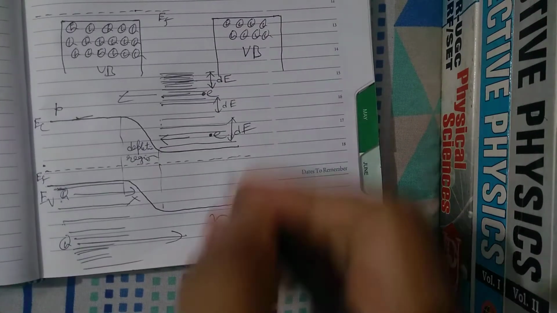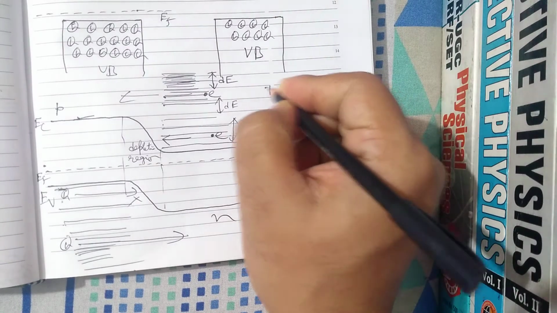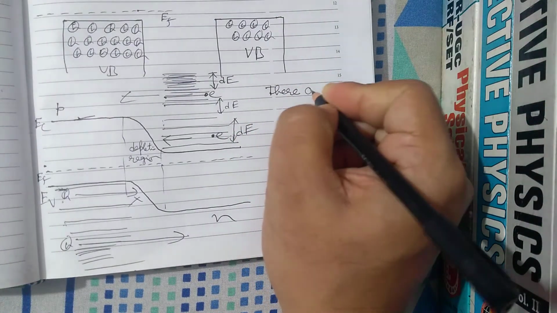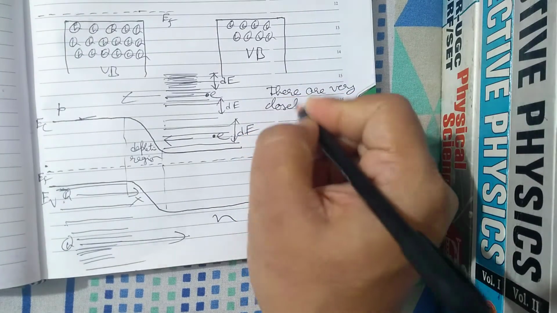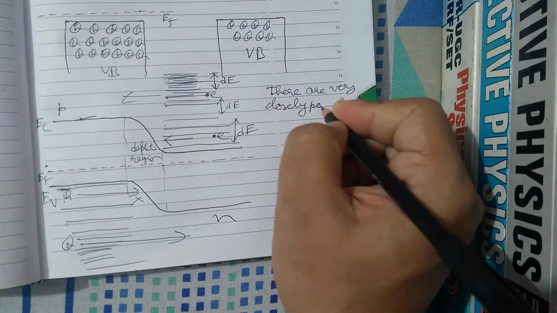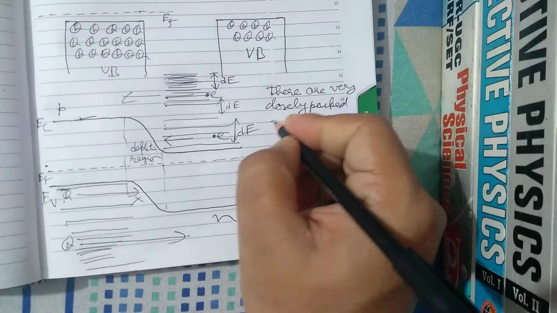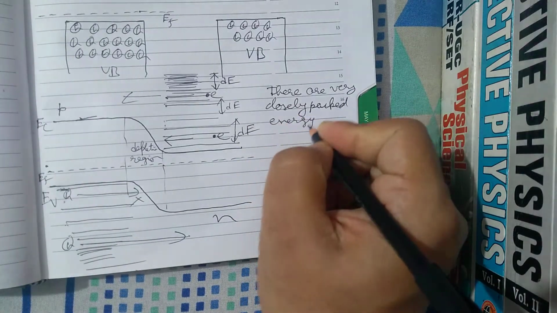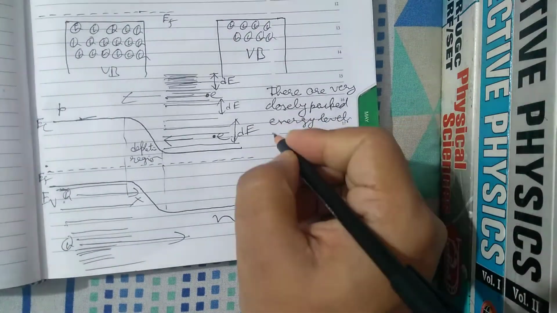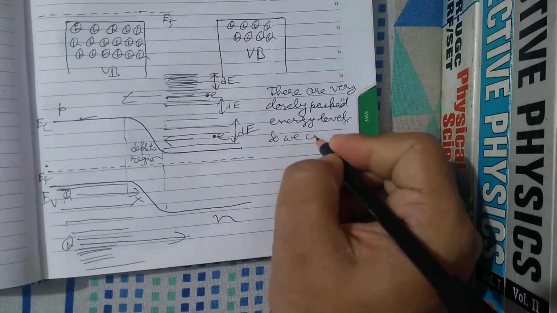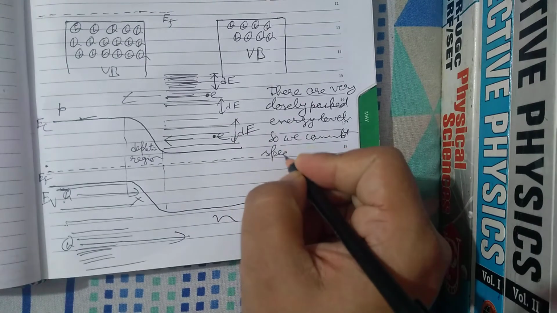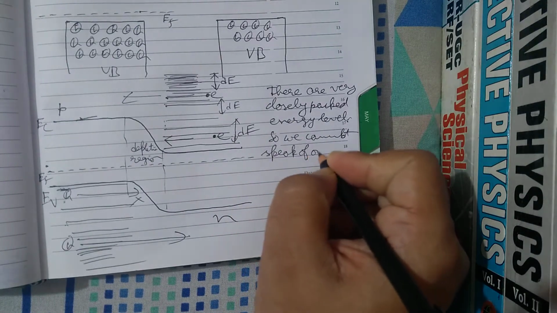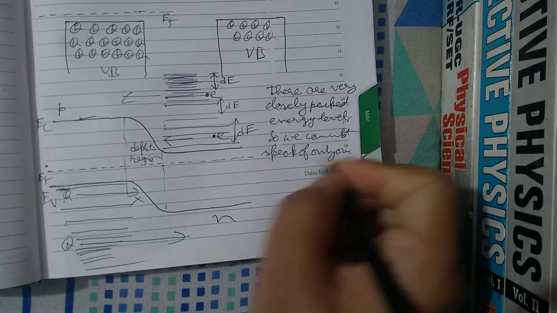There are very closely packed energy levels, so we cannot speak of only one.